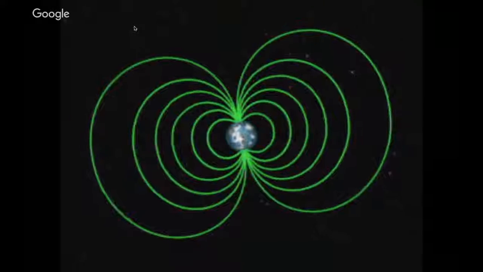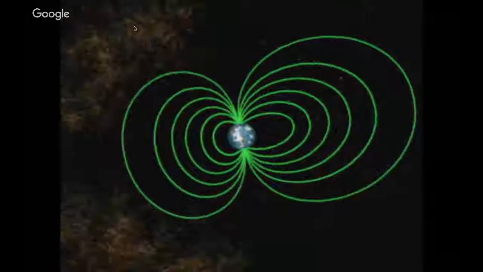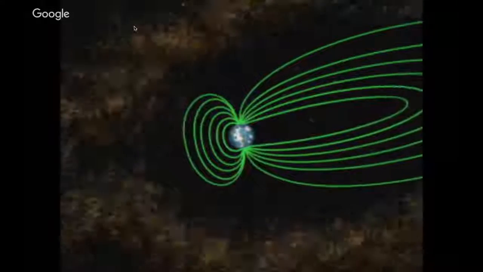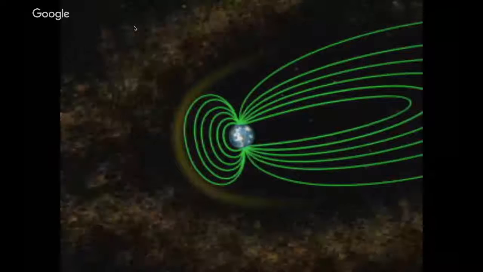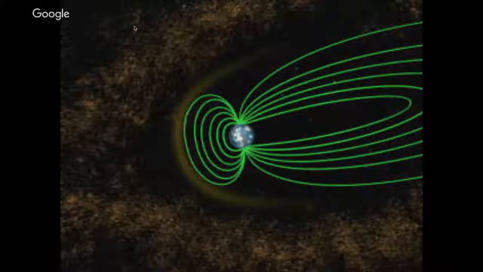But this gentle breeze, this solar wind, does affect the Earth's magnetic field like this. It makes it look a bit uneven. It makes it look a bit silly if you ask me, but hey, I'm not a magnetospheric physicist.